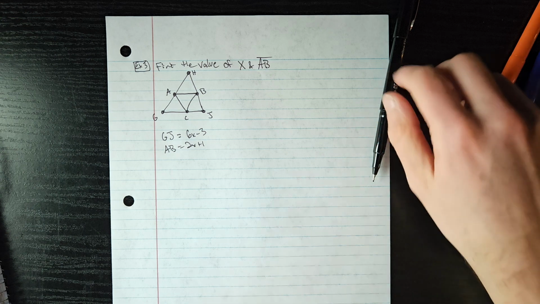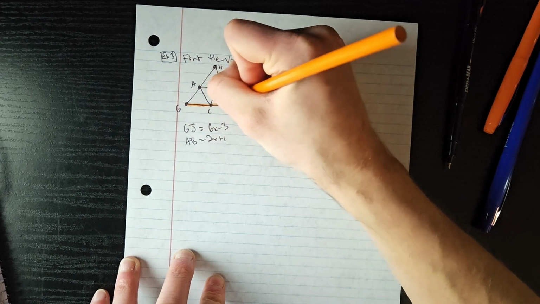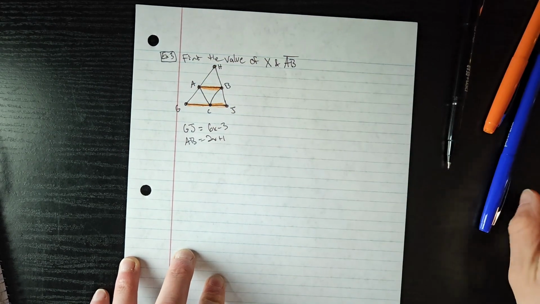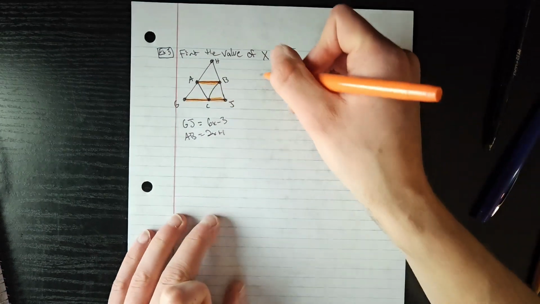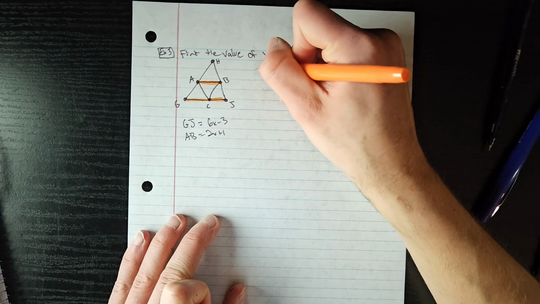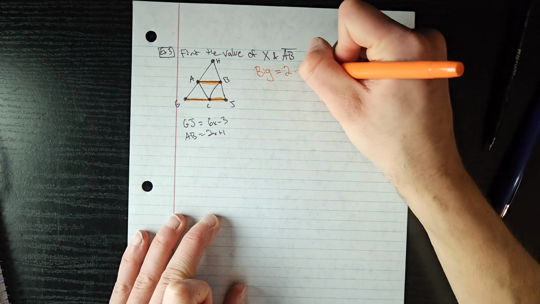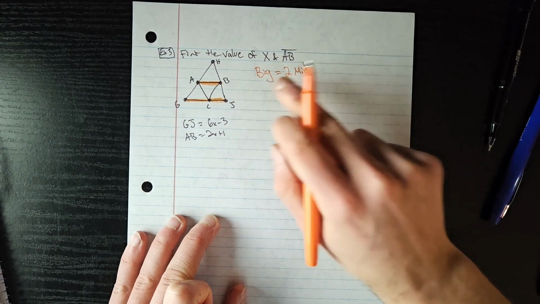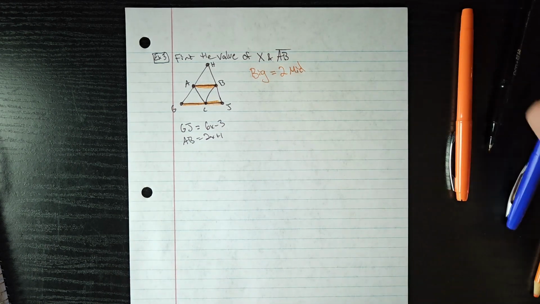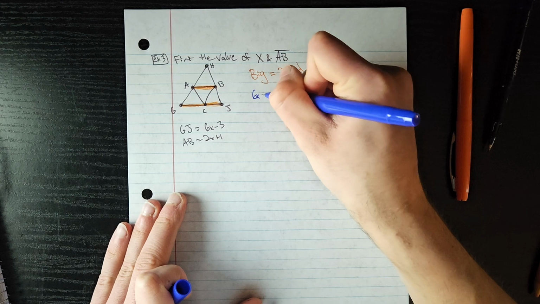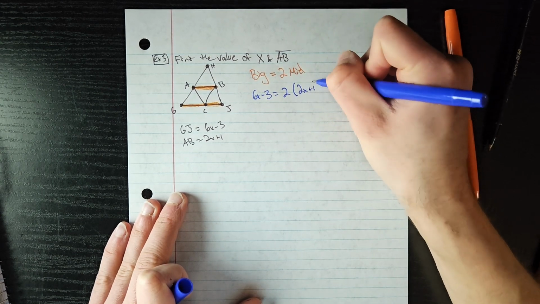So I can actually solve for x and AB with the knowledge of the mid-segment and those 2 equations that I know of. Remember, this is the big segment, this is the mid-segment. What I could do is write big equals 2 mid segments. If I do 2 mid segments, that will equal my big segment. So I could write 6x minus 3 is equal to 2 times (2x plus 1).